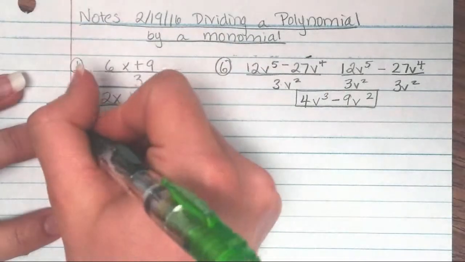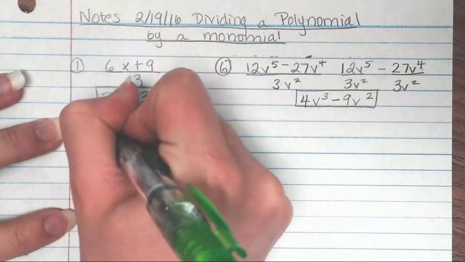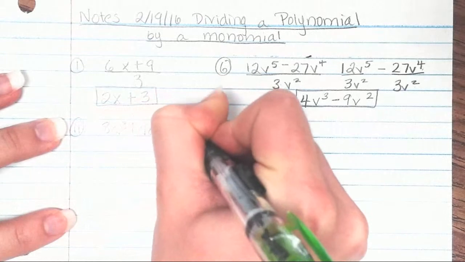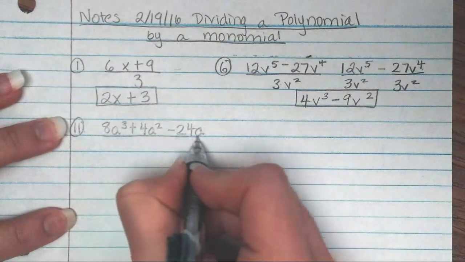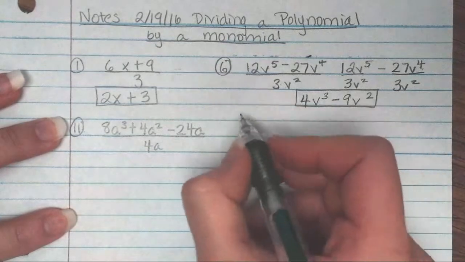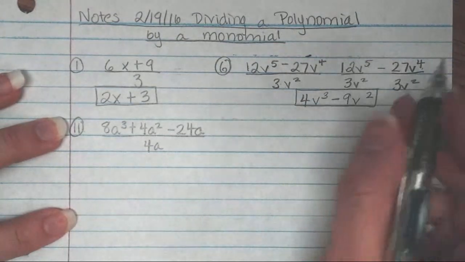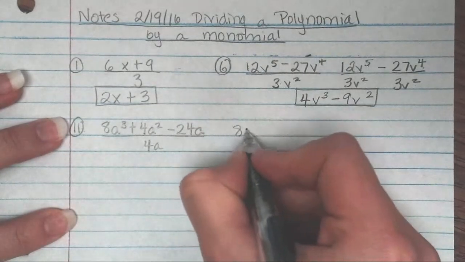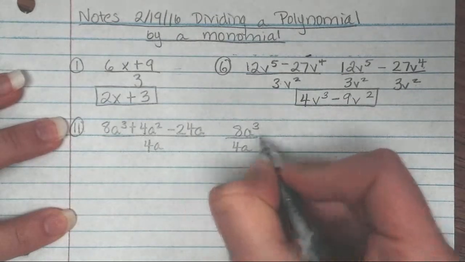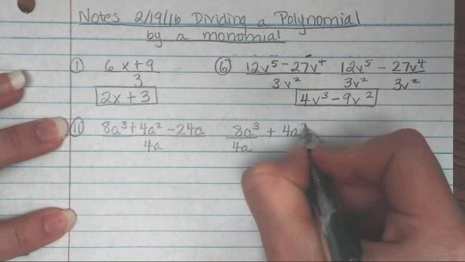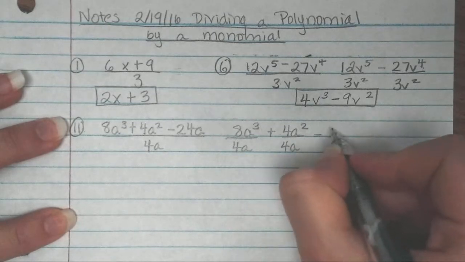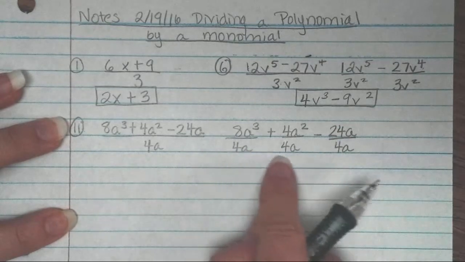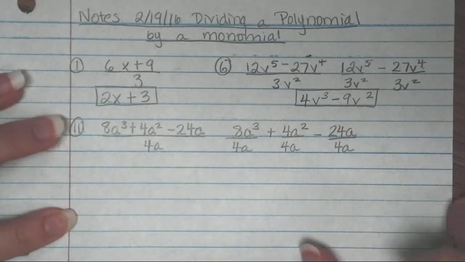I also want to do number 11. 8a to the 3rd plus 4a squared minus 24a all over 4a. So I'm going to show this step one more time, where we put the denominator under each term. So my first term is 8a to the 3rd over 4a, and then we have plus 4a squared over 4a minus 24a over 4a. Now, eventually you don't have to show this step. You can skip straight to the next step if you want to.